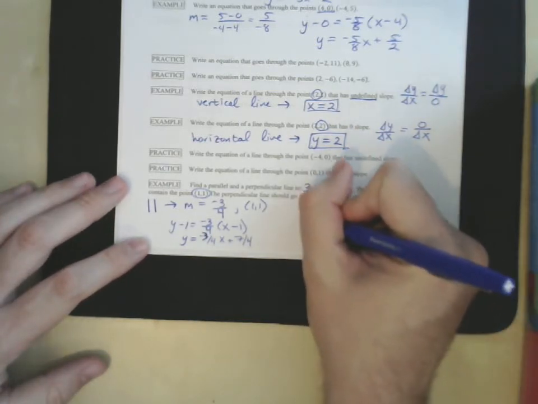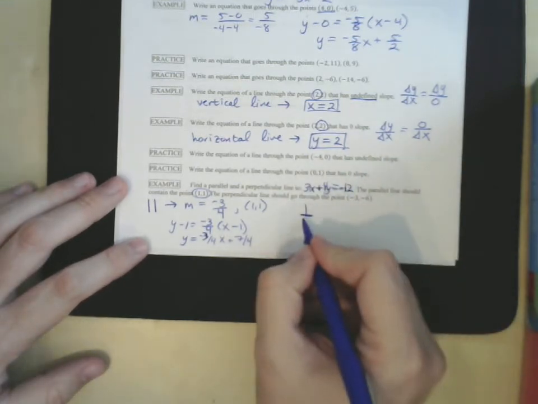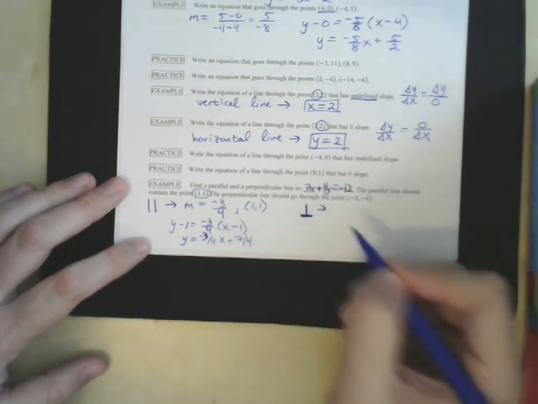Now the perpendicular symbol is this symbol. It's supposed to look like a 90-degree angle. I can't draw 90 degrees apparently, but it looks like this.